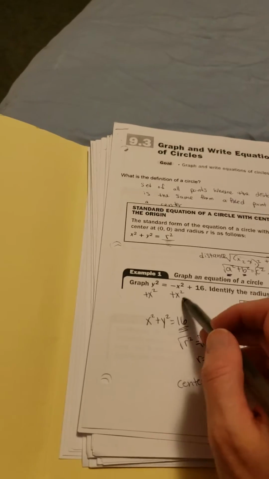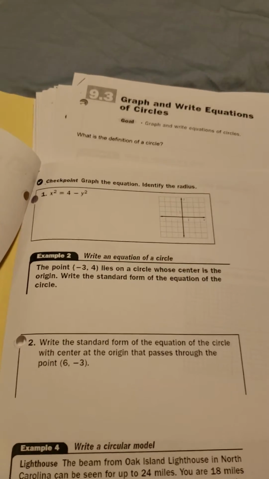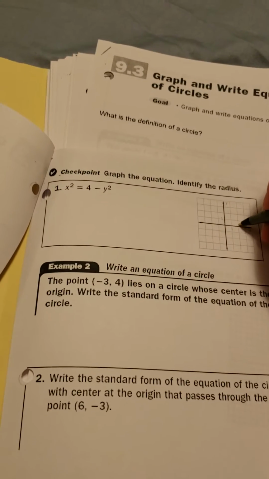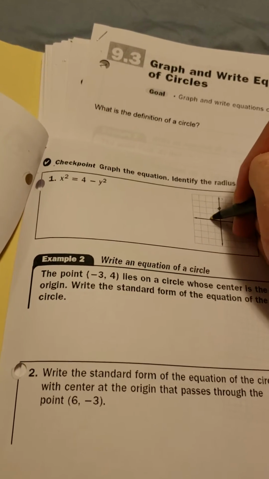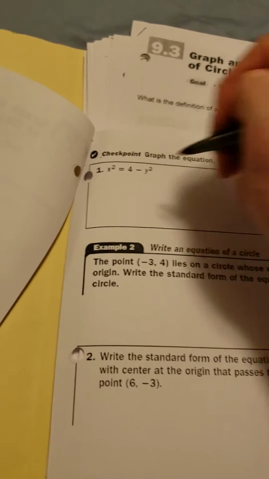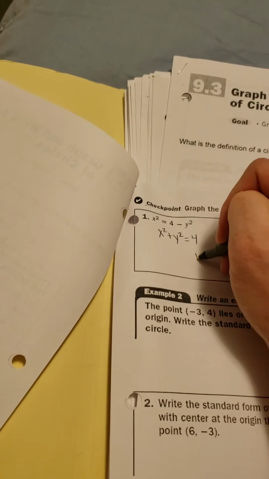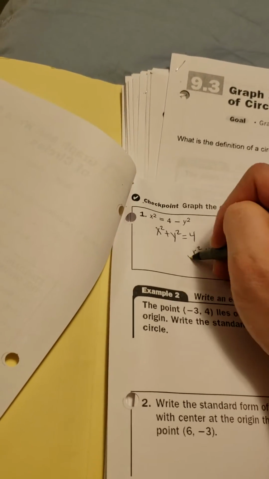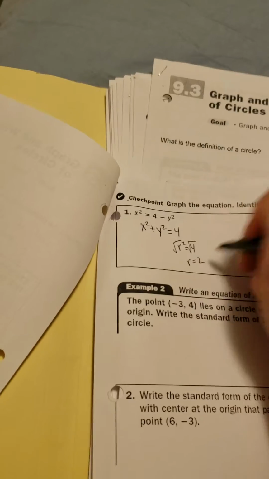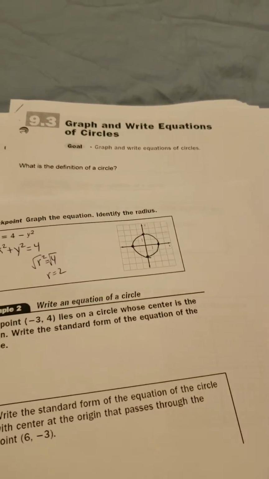Sometimes we have to add or subtract to move things around. There's one here that you can try. Go ahead and pause the video and try it. I'm going to go ahead and do it right now. We know that x squared plus y squared equals 4, and r squared therefore is 4, so r is 2. Our radius is 2, so we go left 2, right 2, up 2, down 2.